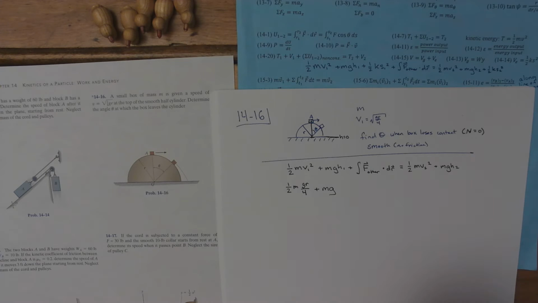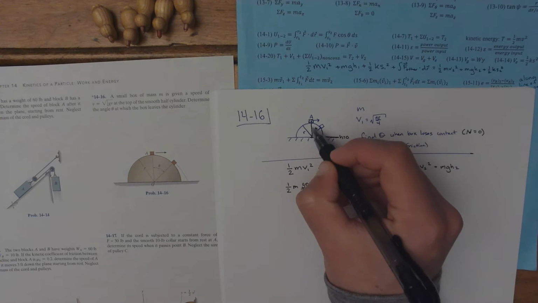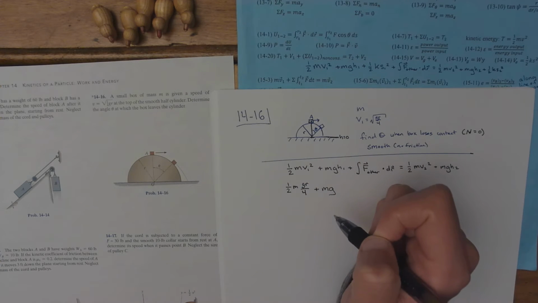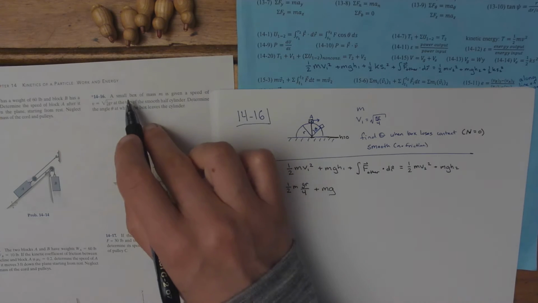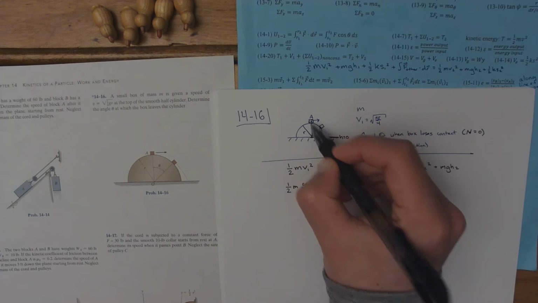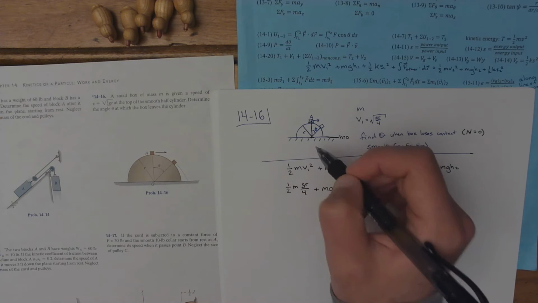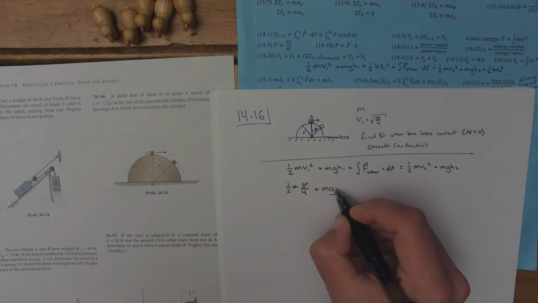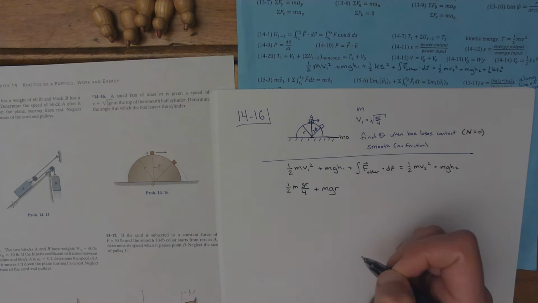If I was, I could say from here to the center of the box would be the radius of the smooth half cylinder plus half the height of the box. But because I don't know what the height of the box is, and since it's a small box, I'm assuming this distance is much, much smaller than r, so it's not really going to make a difference. We're just going to say the initial gravitational potential energy is m times g times r.